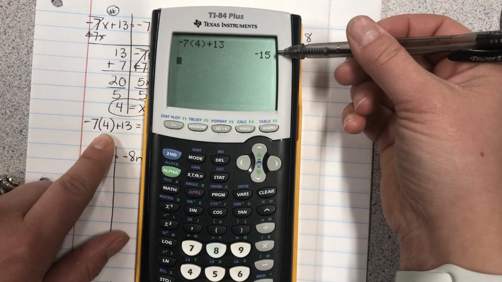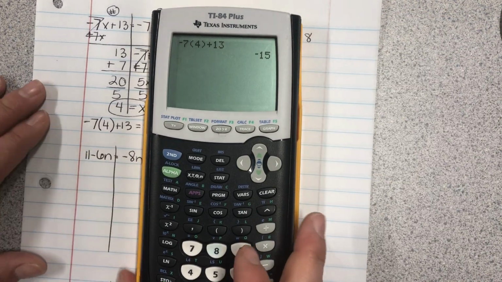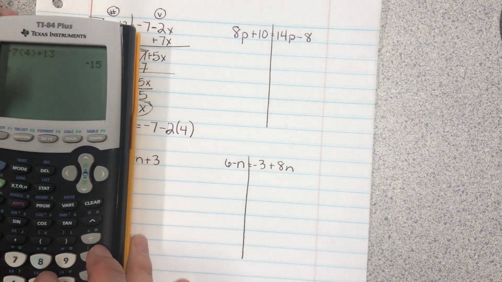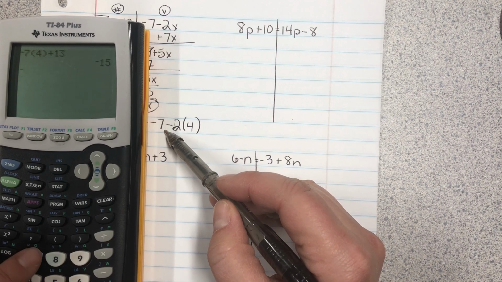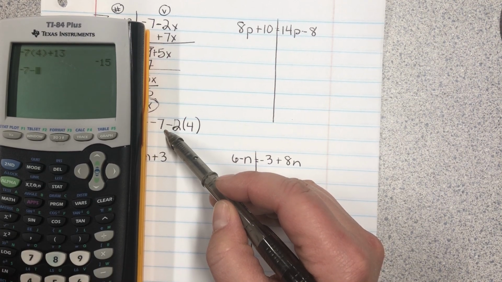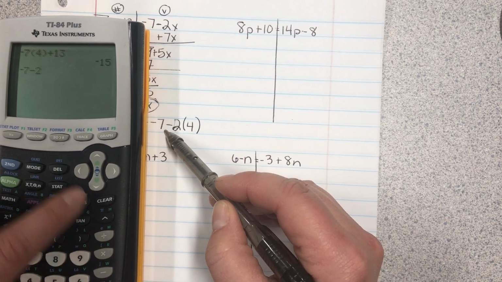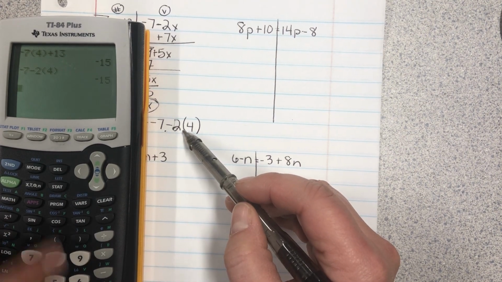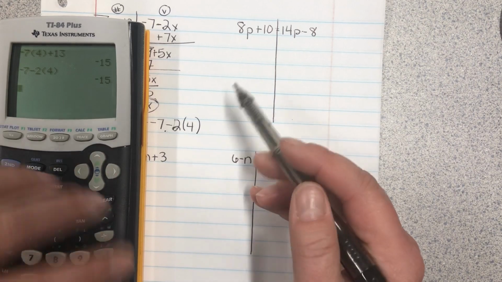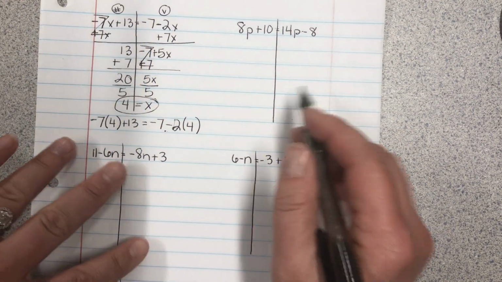Enter. That equals negative 15. The other side of the equation should be equal to negative 15 as well. If not, then I made a mistake. Negative 7 minus 2, parentheses 4. It equals negative 15, so that's how I know that I am correct.